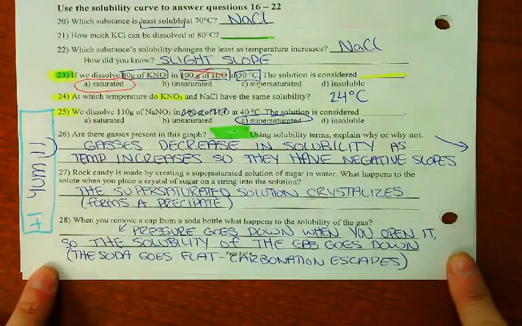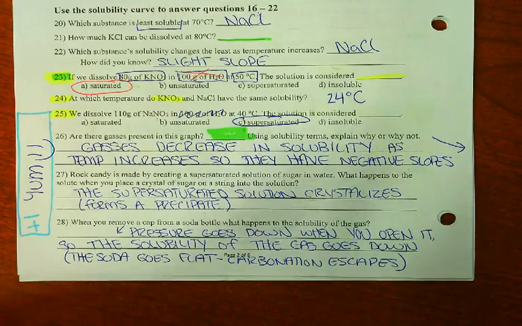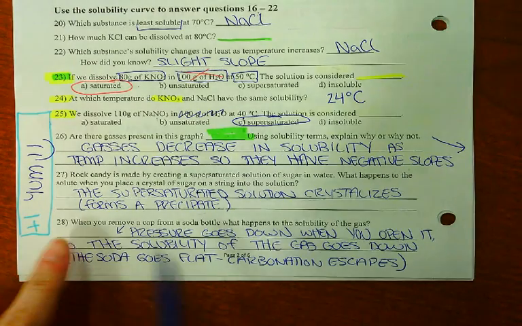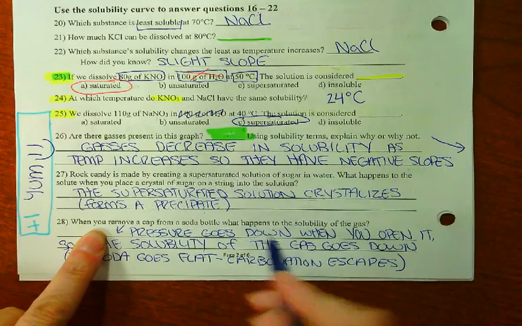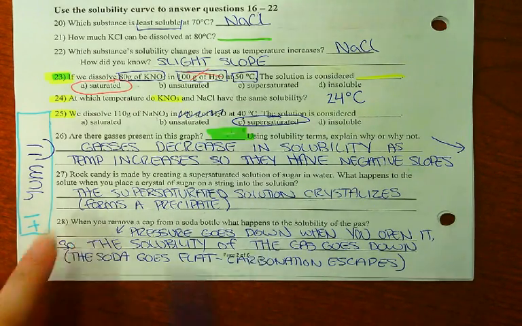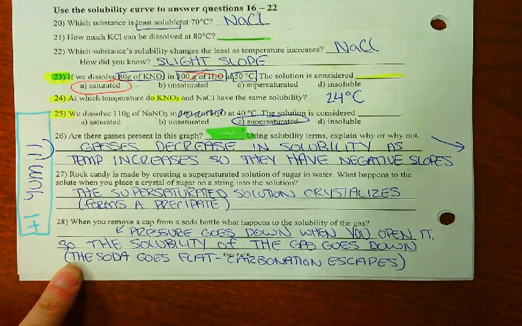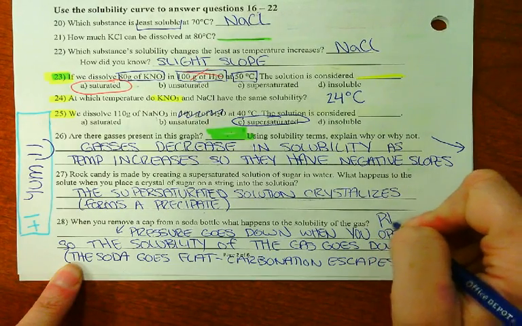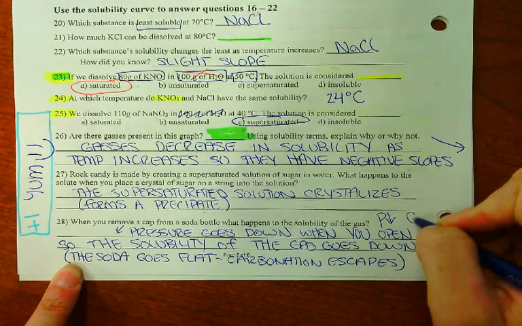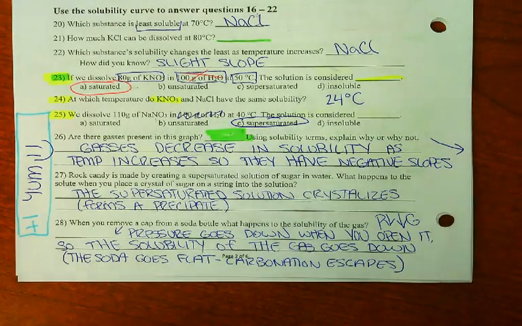Okay. Down here, number 28. If you leave a can of soda out on a shelf for 3 months, it's going to stay dissolved. It's going to stay carbonated. But as soon as you open the soda, it can go flat. So when you remove a cap, pressure is going down. That's what I said here. And that's when the gas can come out. So it will become less soluble. The soda is going to go flat. Carbonation can escape. So when pressure goes down, when you open the soda, the gas is not going to be dissolved anymore. The gas comes out. That's why the soda goes flat.